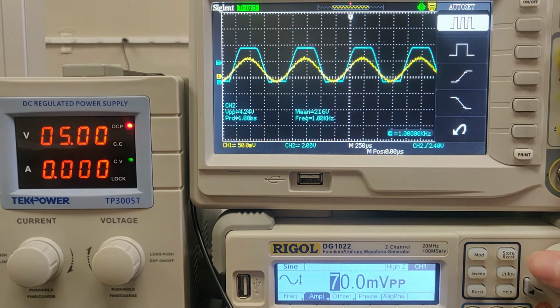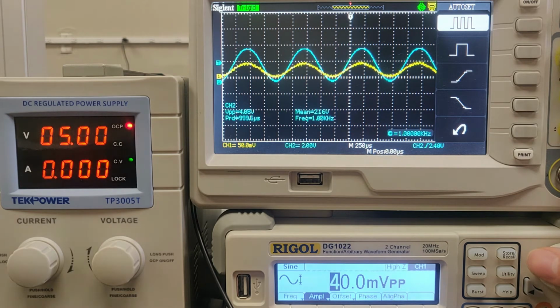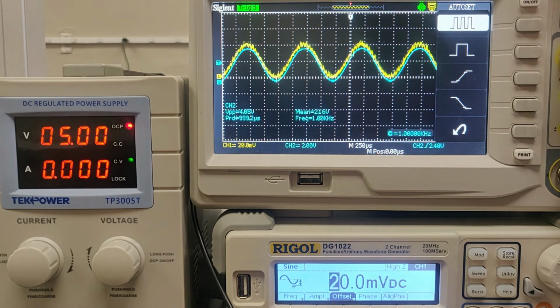Let me start decreasing. Actually, that looks good. Okay, so now with our new parameters of 40 millivolts peak to peak and an offset of positive 20 millivolts, we are getting a signal that is completely displayed. Great.